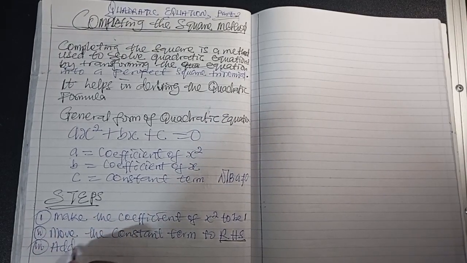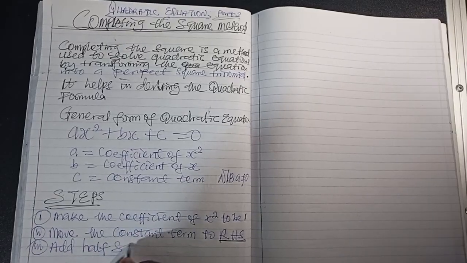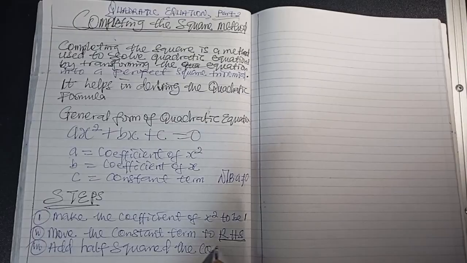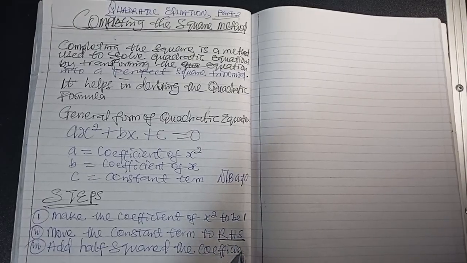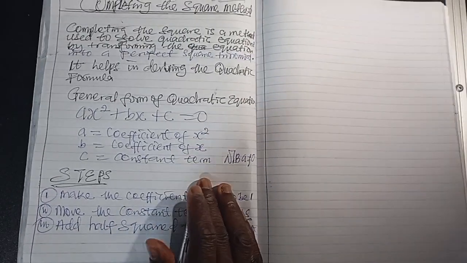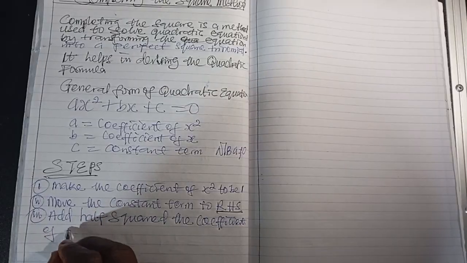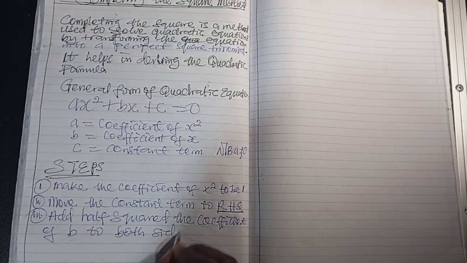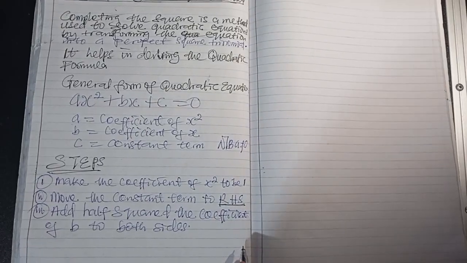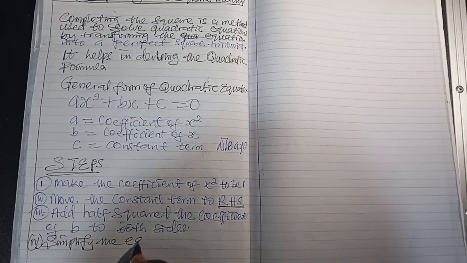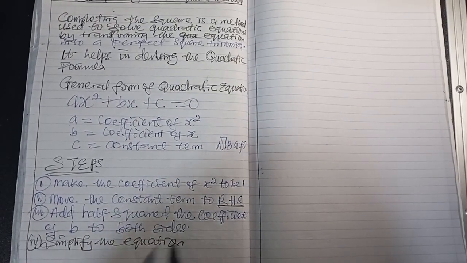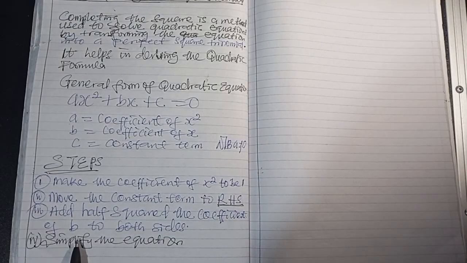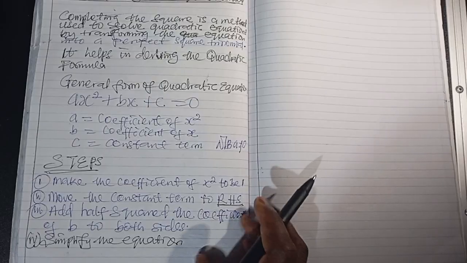3. Add half squared the coefficient of b to both sides. Okay? 4. Simplify the equation. Here, in the left hand side, you will make it to be a perfect square. In the right hand side, you just simplify the fraction.